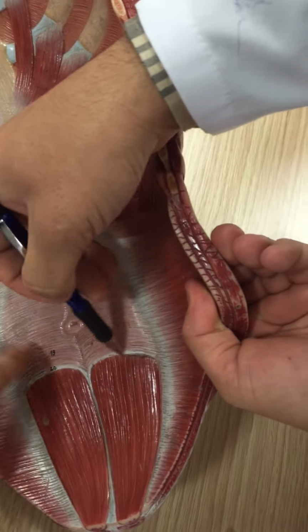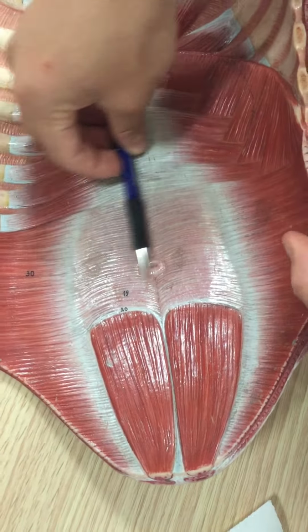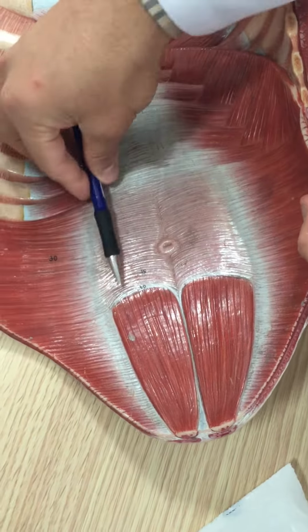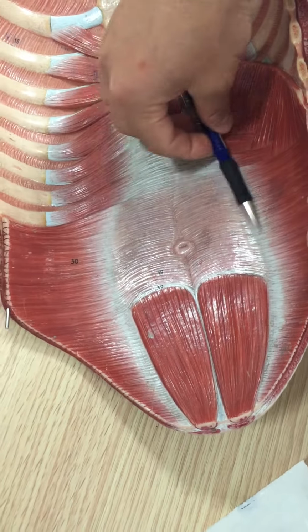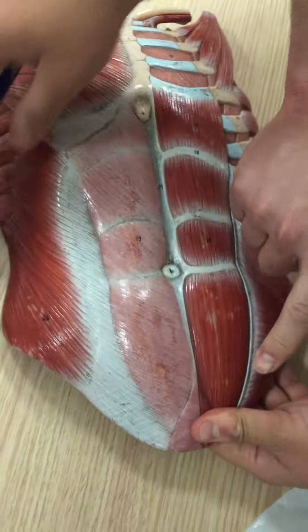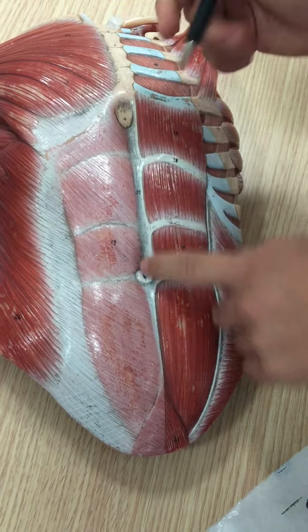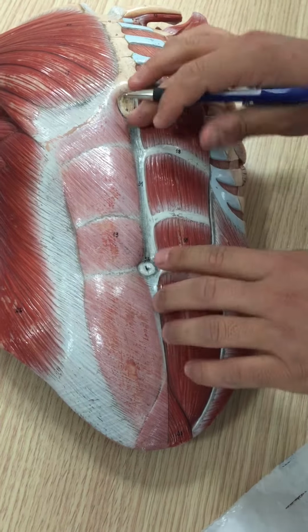It is the transversus abdominis and internal oblique muscle sheath. The rectus sheath. When we look at the rectus abdominis muscle, we see in the midline what?